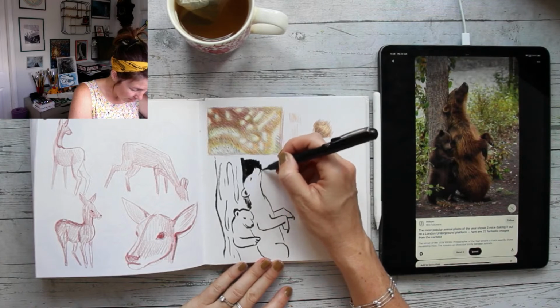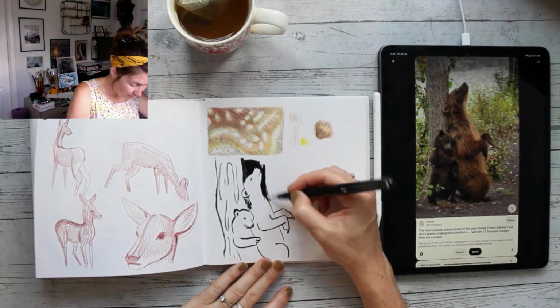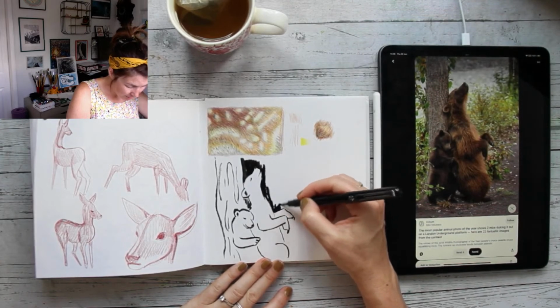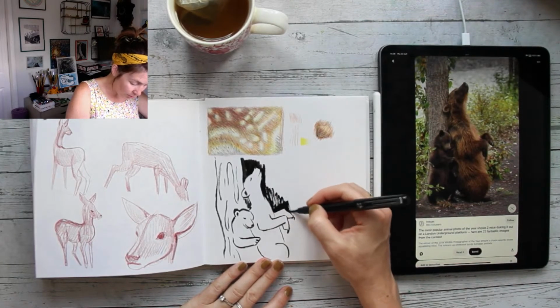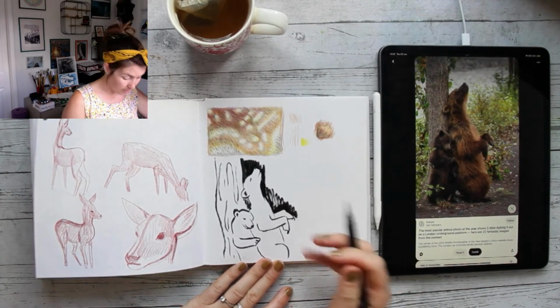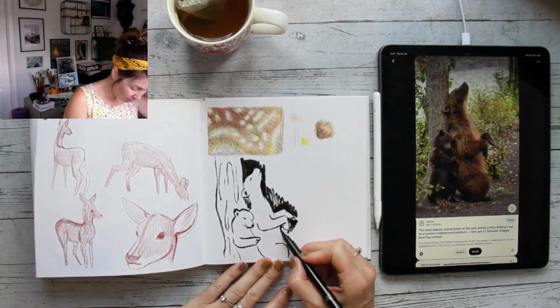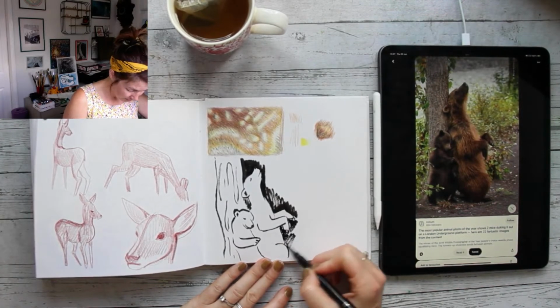So maybe I want to go around that bear a little bit. If I really press down on it, it's almost like a paint. So it's quite a unique material. And of course you don't have to do this. I was planning to just do lines, but I just want to quickly show you what I use this pen for. So I often add in a bit of shadow or something as well.